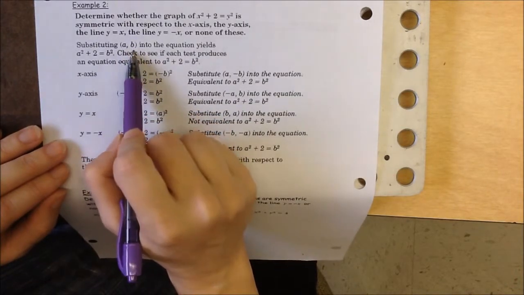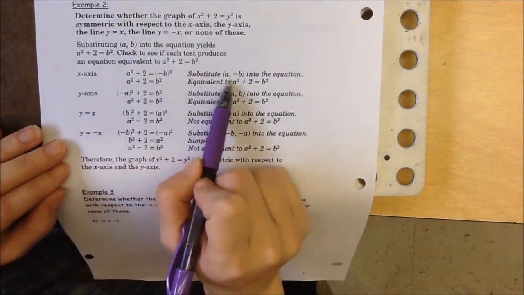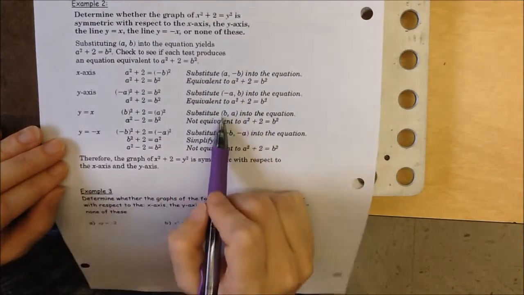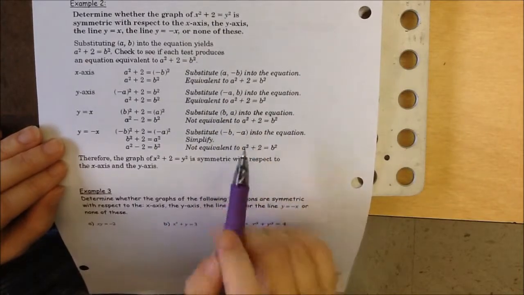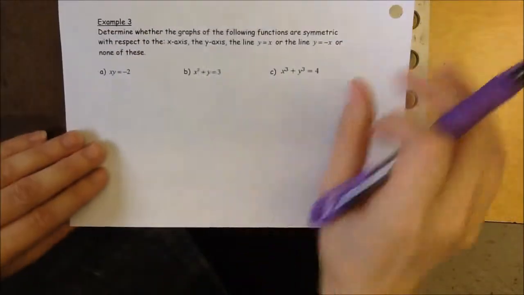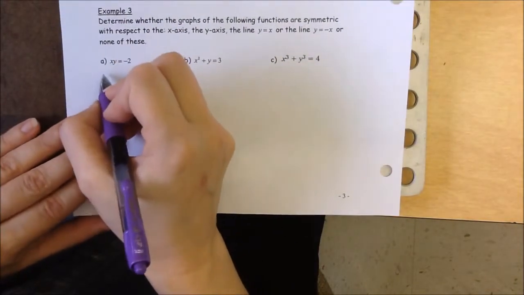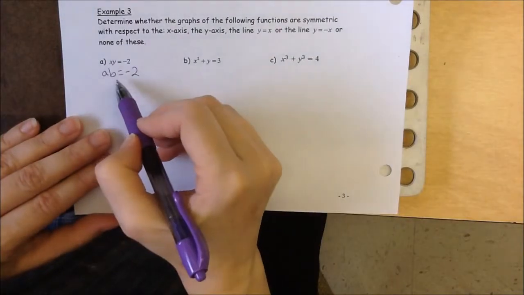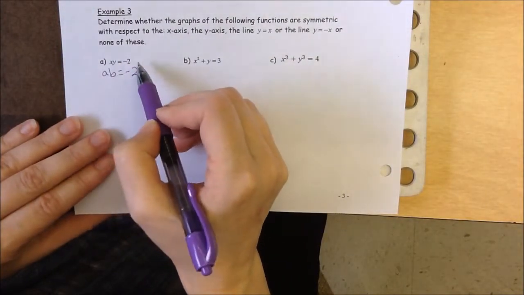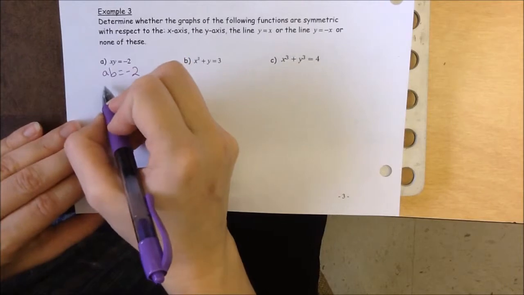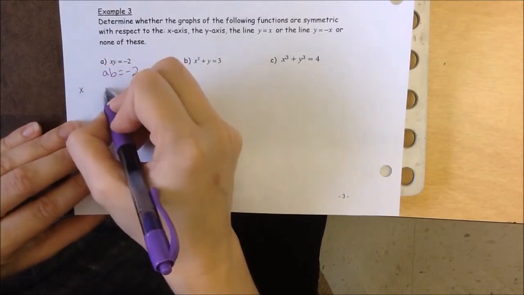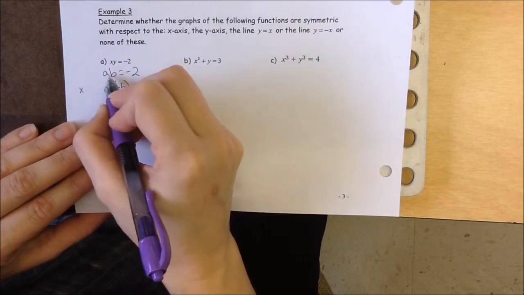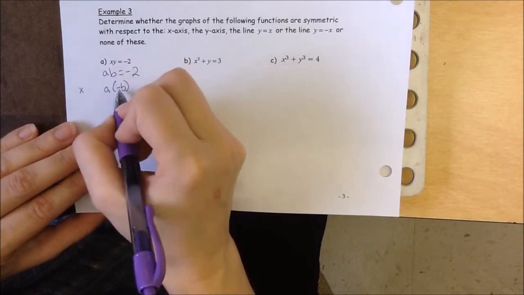So we use A, B, and we check if A, negative B gives you the same thing. Negative A, B gives you the same thing. Swapping them gives you the same thing. Swapping them and negating them gives you the same thing. So, example 3a. We know that AB equals negative 2. AB is a point on the graph of this function. Is it symmetric about the x-axis? Well, if it's symmetric about the x-axis, then the same A will go with positive B and negative B.